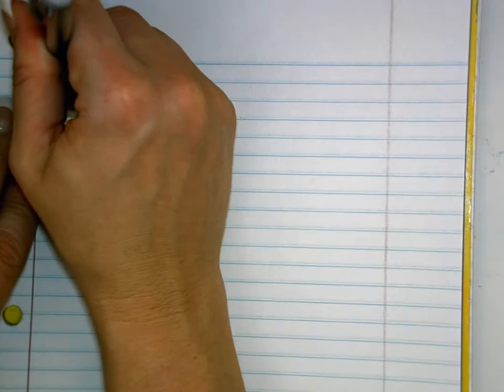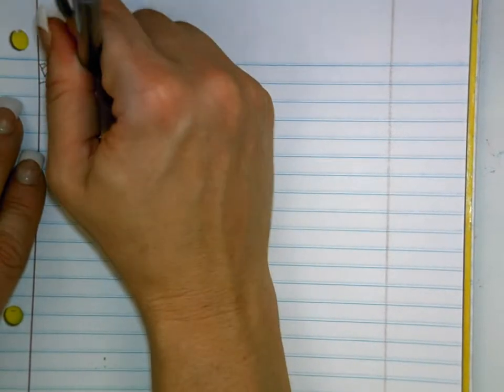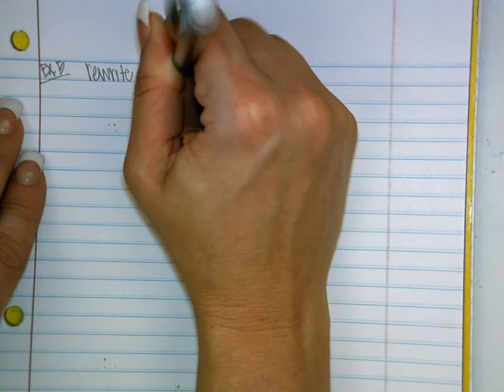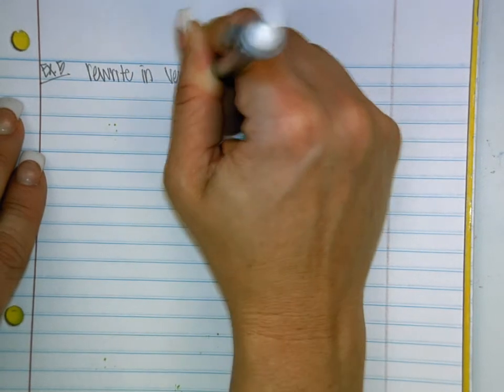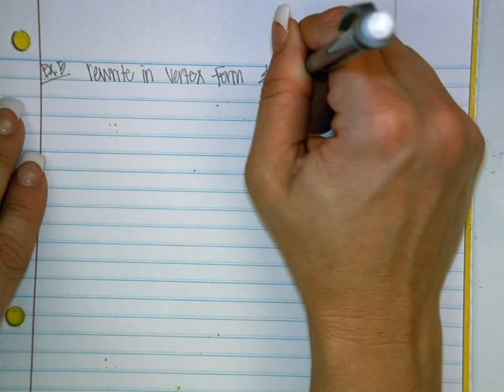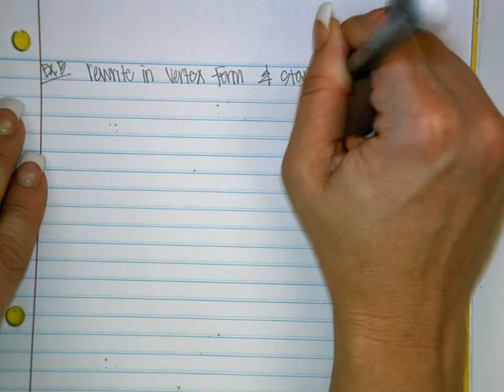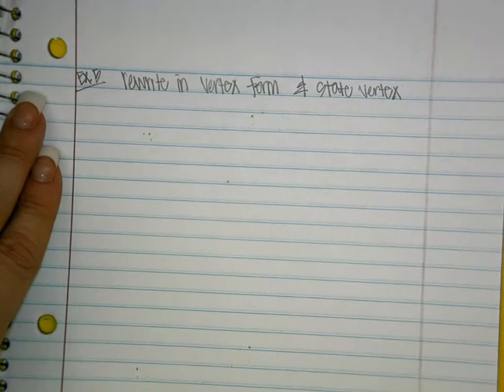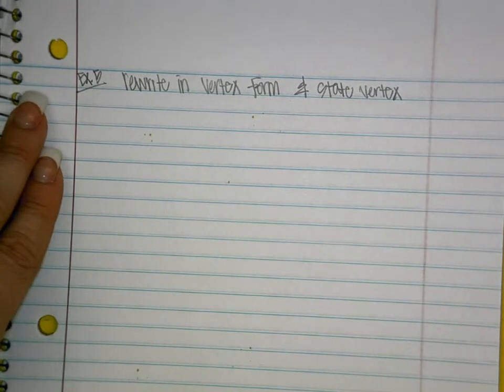Okay, last one, and I promise we'll be done. For number 5, I'm going to change your instructions just barely. Okay, I want you to rewrite in vertex form. So rewrite in vertex form, and then actually state the vertex. So not only are you rewriting it, but then I actually want you to answer a question about what you've rewritten. So rewrite in vertex form and state the vertex.